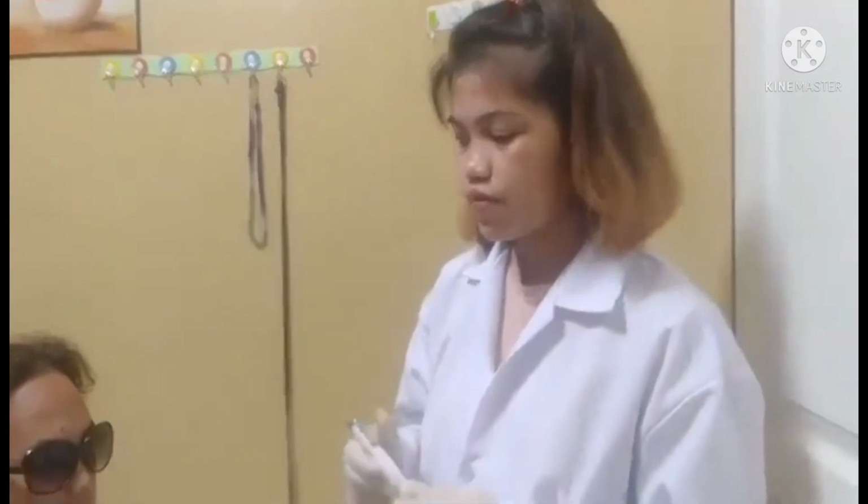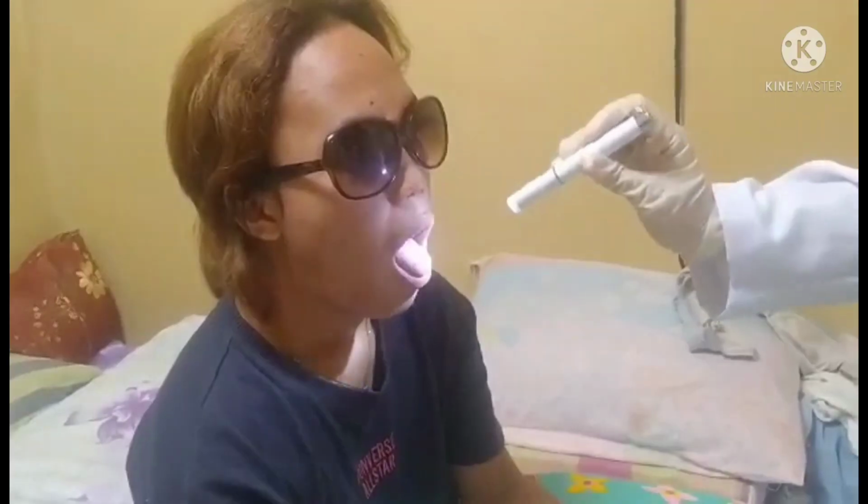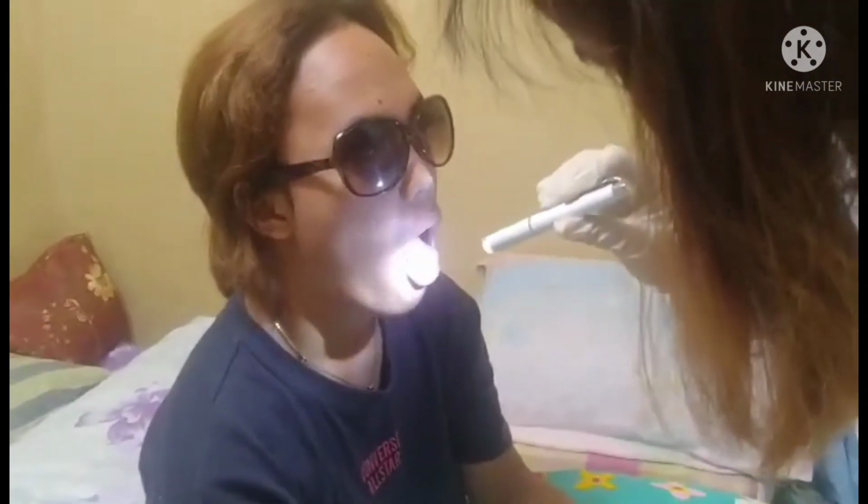Now inspect the tongue. The dorsal surface should be symmetrical and slightly rough with a midline groove and small fissures. Okay. So using a gauze pad, hold the patient's tongue to one side and palpate the floor of the mouth. So sir, can you lift your tongue?